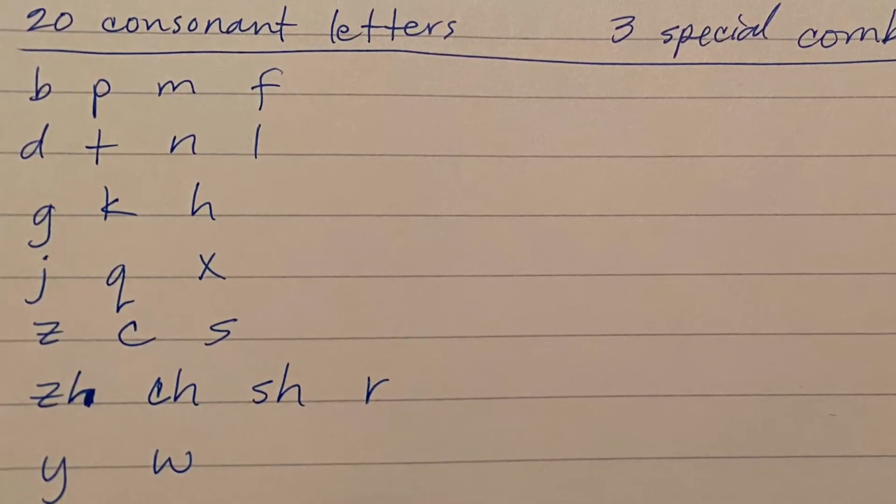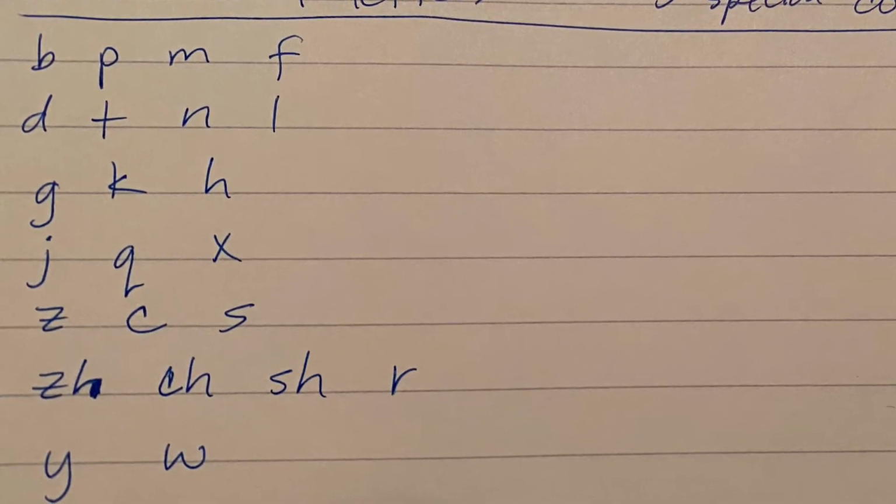Here are 20 consonant letters. Bo, po, mo, fo, de, te, ne, le, ge, ke, he, ji, qi, xi, zi, ci, si, zhi, chi, shi, ri, yi, wu.